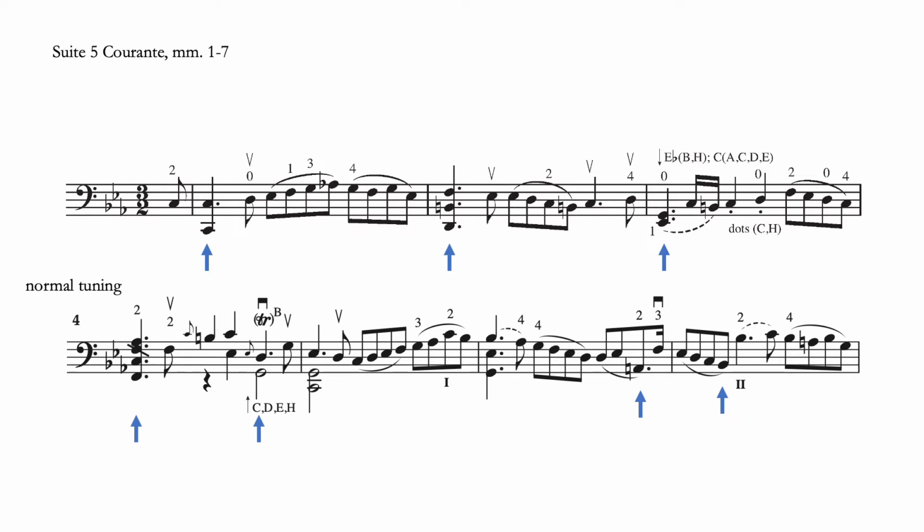Here is the same passage written in normal tuning. Both versions, scordatura and normal tuning, are available in the edition. The chord at measure 4 has a line through the pitch F. It is unlikely that any cellist would include this F when using normal tuning. Many chords in the fifth suite are written to take advantage of scordatura tuning.